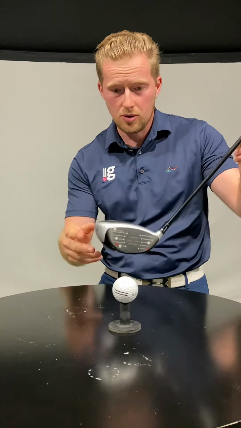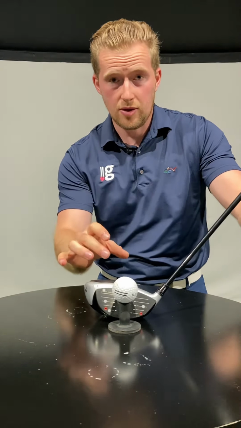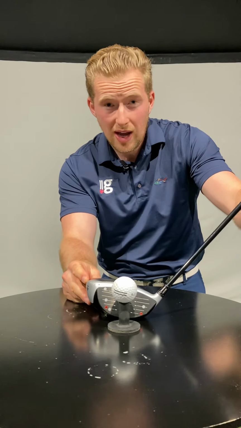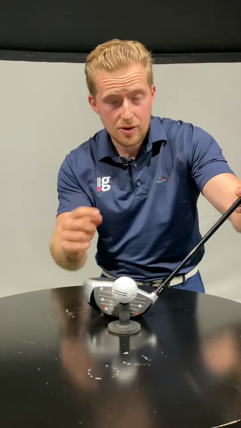Let's talk a bit more about striking. Let's flesh this out a little bit more. So we strike it out of the center of the face, the ball goes straight. But if we address that ball out of the center of the face, we don't actually strike it out of the center. And here's the reason why.